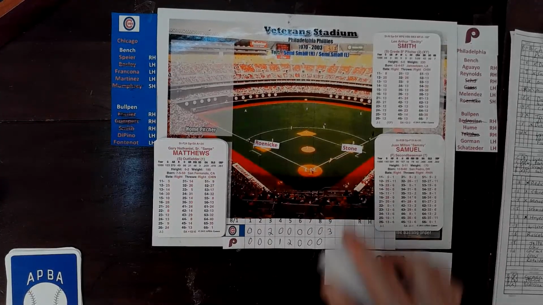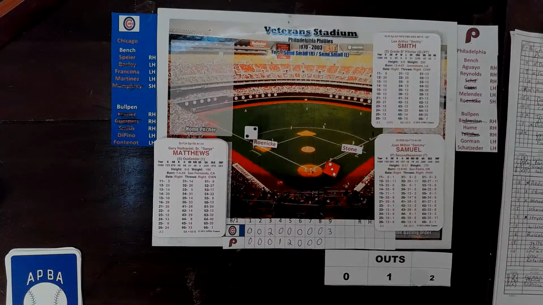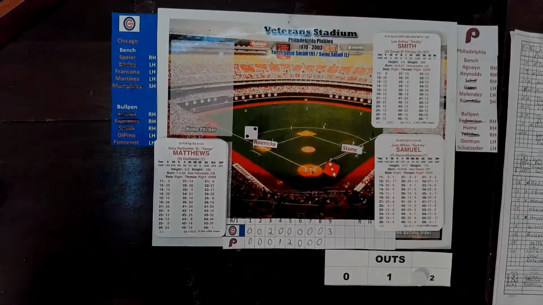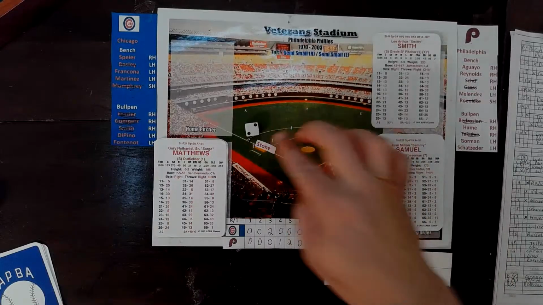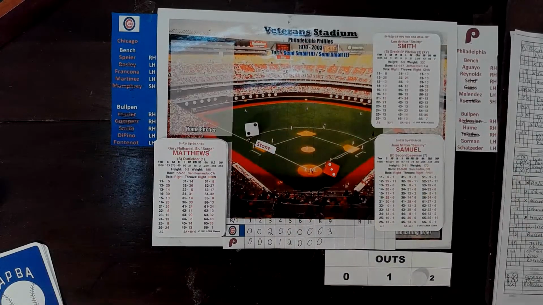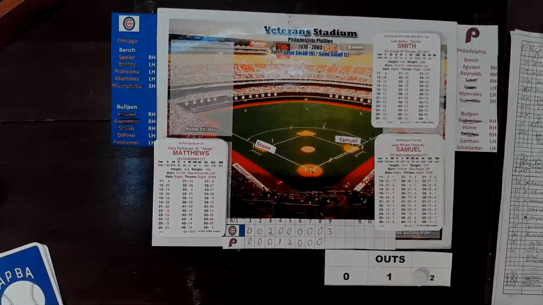Here's Samuel. Doubles again. 33. That's a 0. We're going to the secondary roll. 32 is an 11. So on an 11, first and third, it's a single to left. Runner scores. Other runner to second unless he's fast. Stone, I believe, is a fast runner. Stone is a fast runner. So he will make it to third. And we got a tie game. Juan Samuel with a base hit has tied this game. We're all tied at 5.